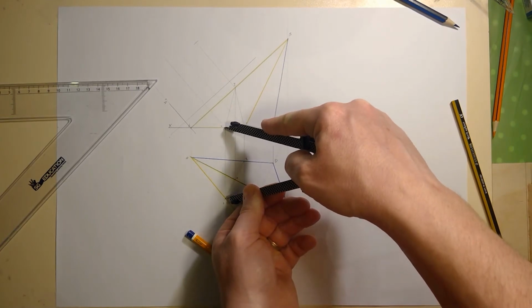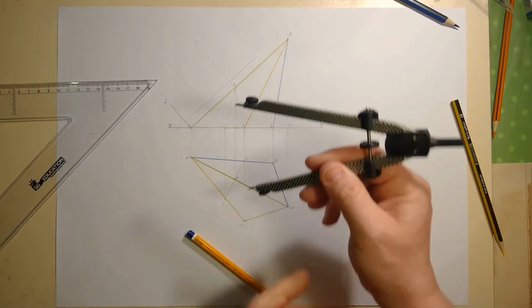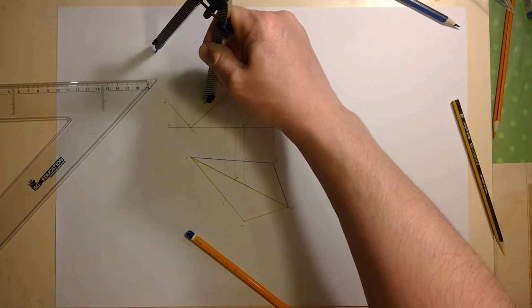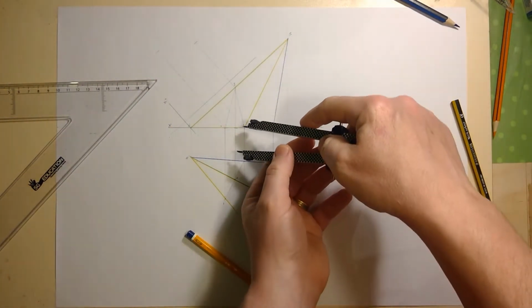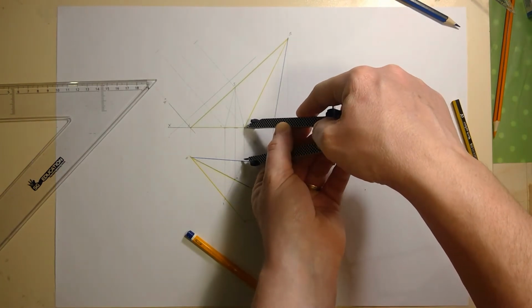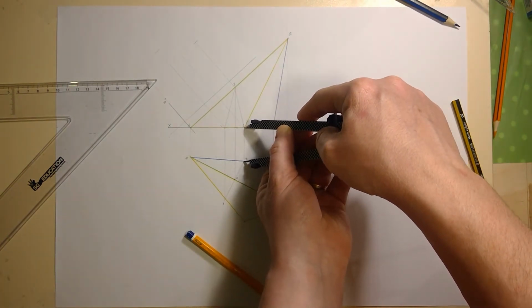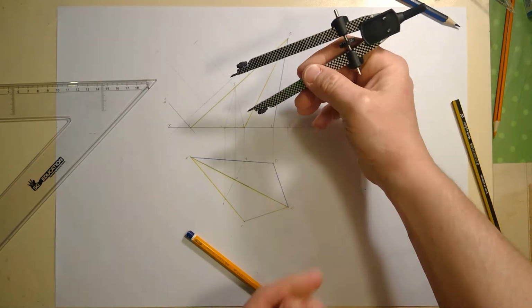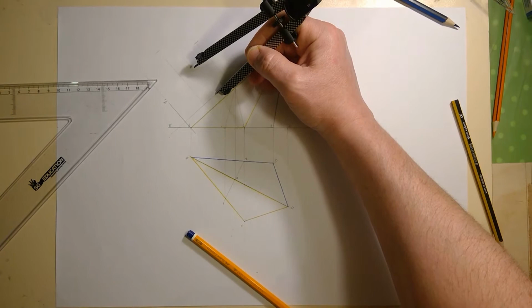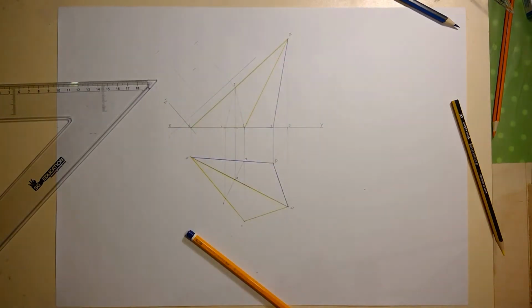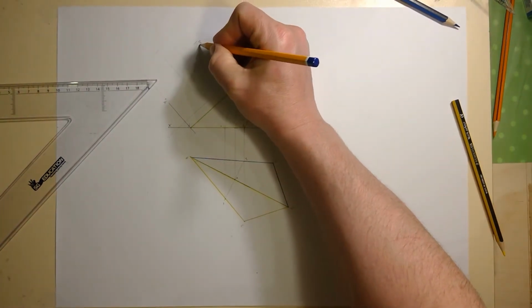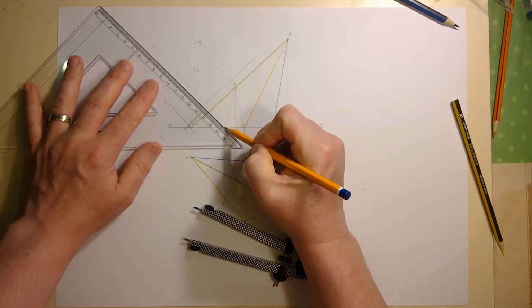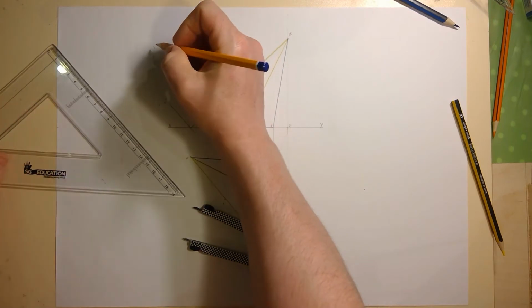So get the distance for 1, mark it off in my new view, and get the distance for 2, and mark that off in the new view. So take that distance there for 2, and mark it off up here in the new view. So that's my new plan up there. So that's 3, that's 2, and that's 1. So extend that 1 line to hit it. Okay, so that's point 1.